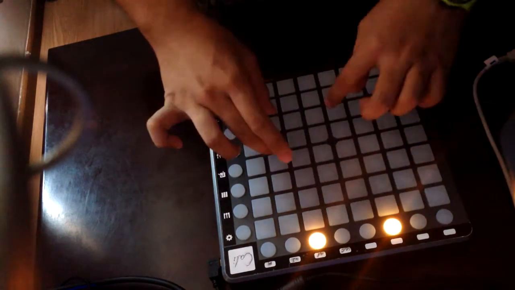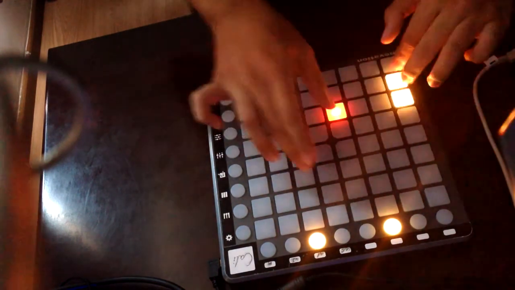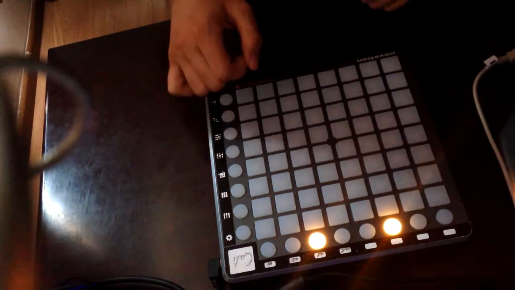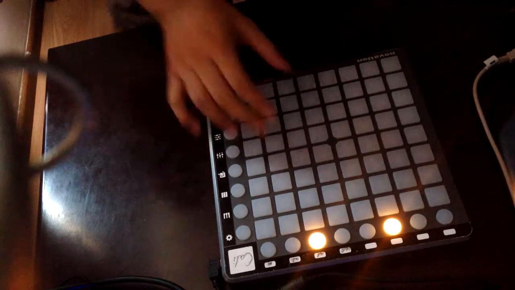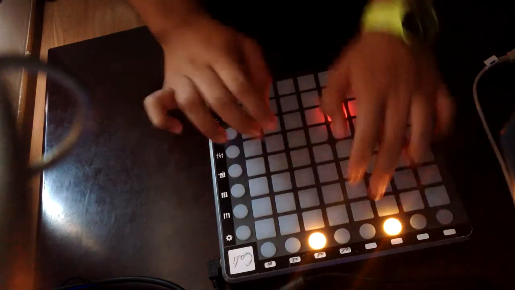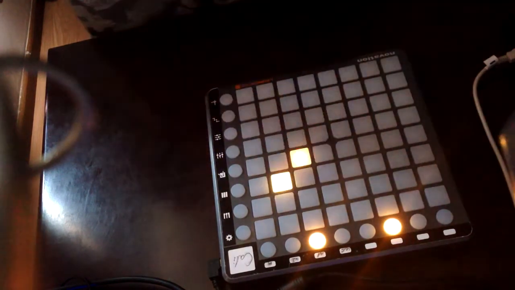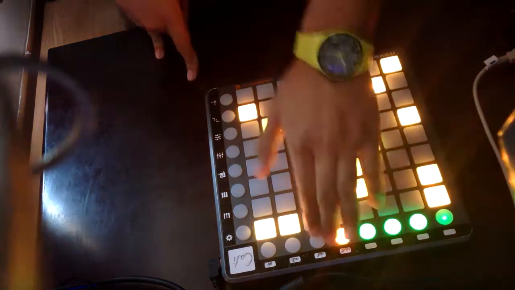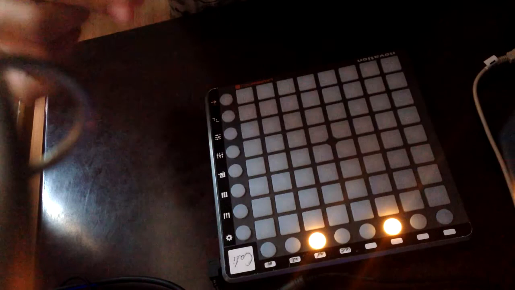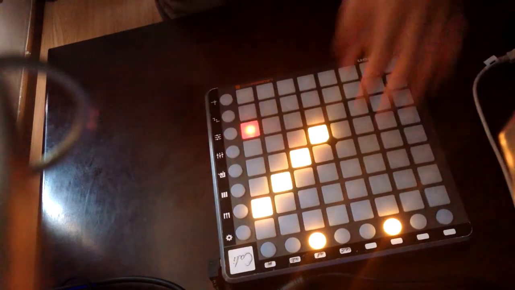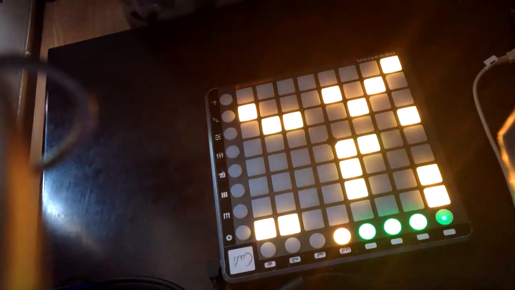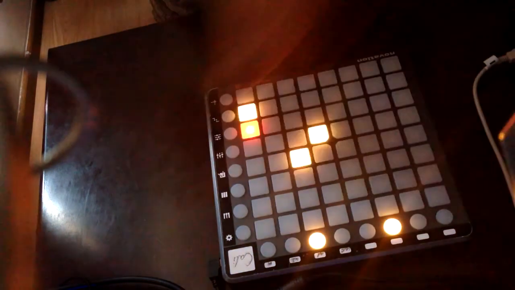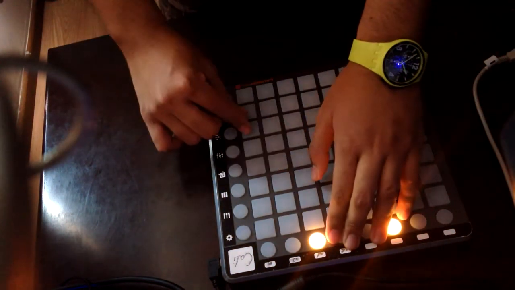Oops, sorry. Right? That's the whole going on. Okay. That's the first part, so pretty easy. And after you're done with these two buttons, goes right quick to the session mode, you know, just like this.